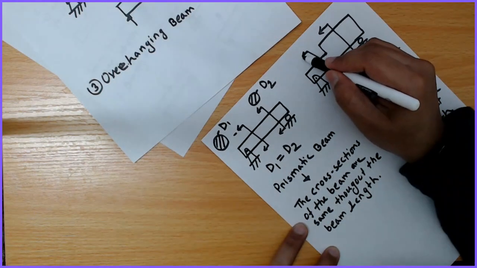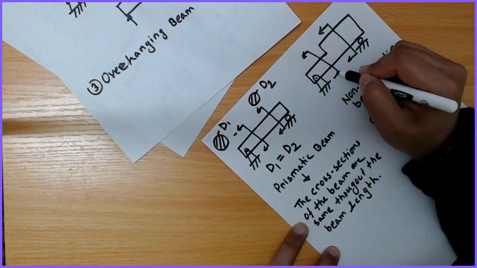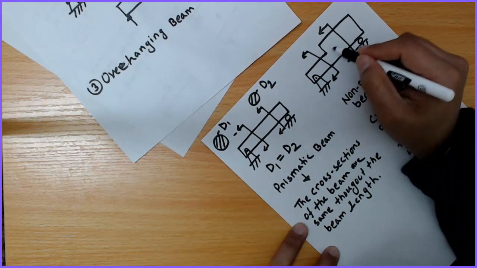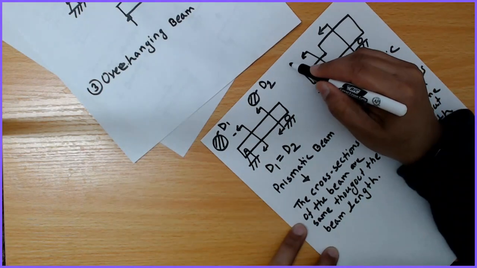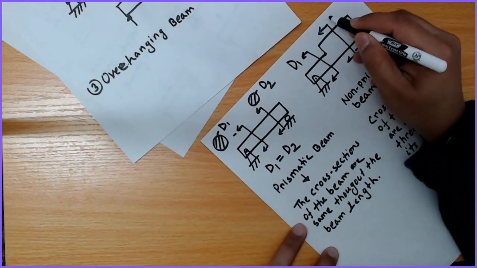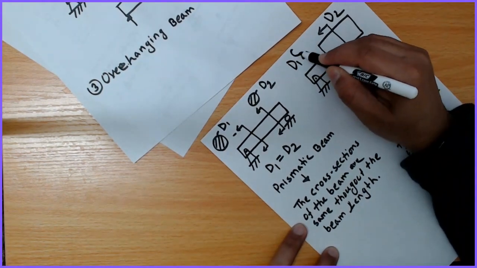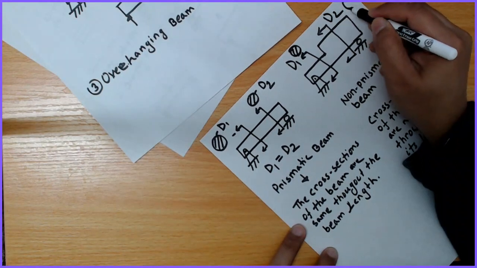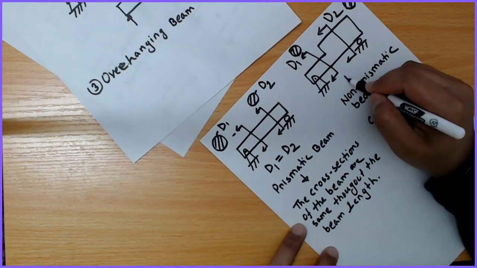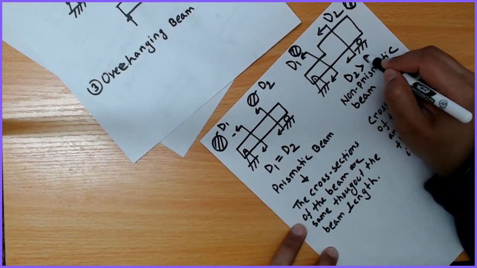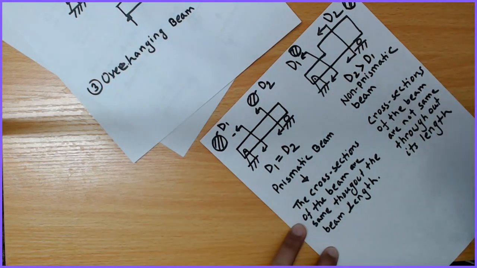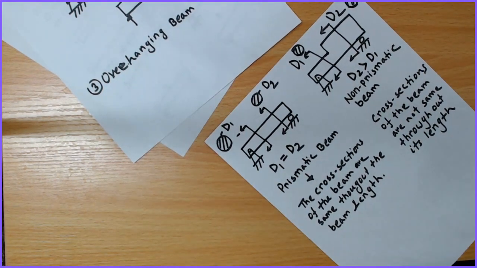So for example, if the cross section is a circular beam, if it is D1 and it is D2, then D2 is not equal to D1. So they are not the same. D2 and D1 are not the same. So that's why it is called non-prismatic beam.